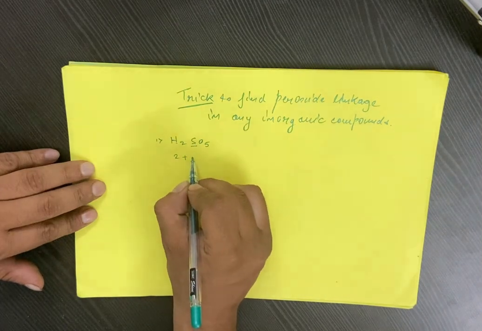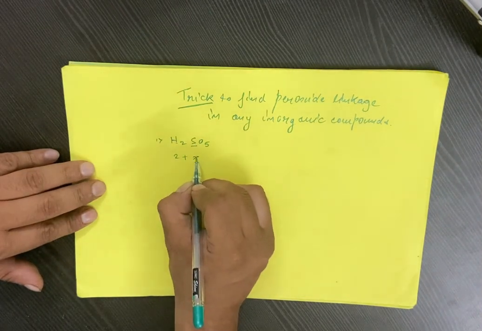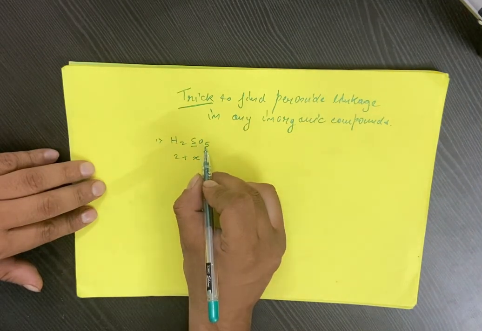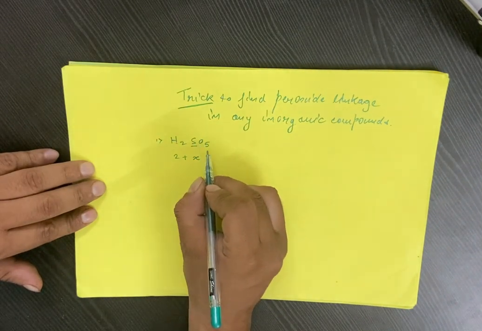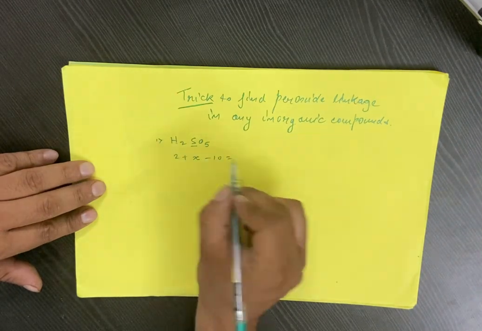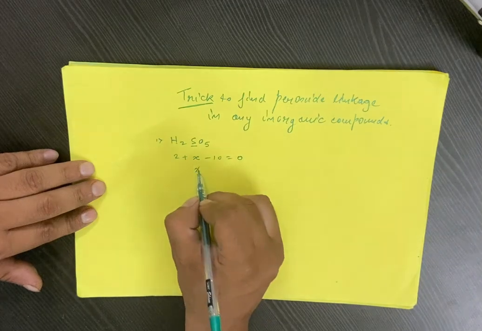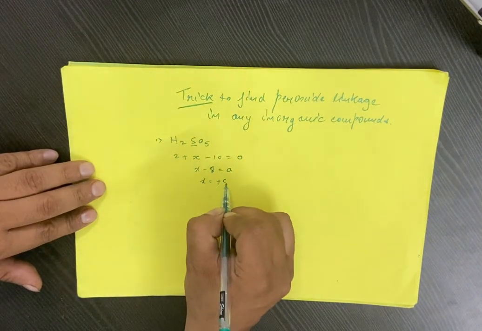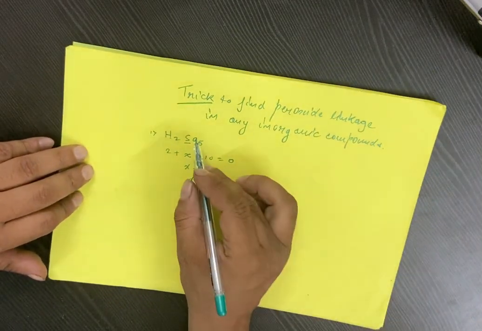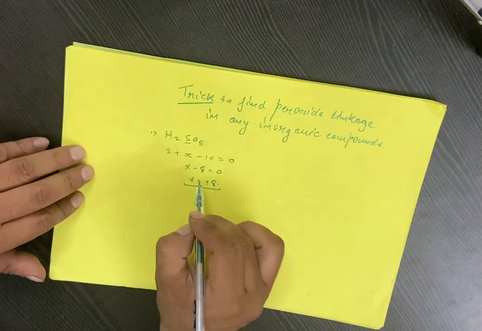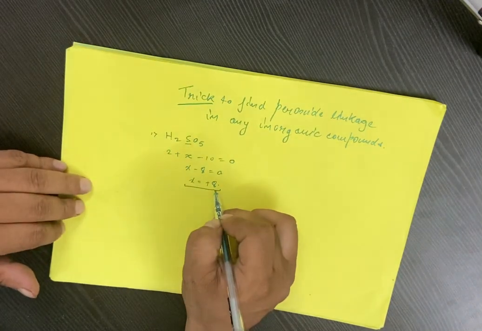Plus sulfur has an oxidation state, we have to calculate, so we take it as X. Oxygen has an oxidation state of minus 2 into 5, it comes to be minus 10, equals to, the compound is neutral, so it is 0. So X minus 8 is equals to 0. X is equals to plus 8. So right now the oxidation state of sulfur by this classical method is coming as plus 8.